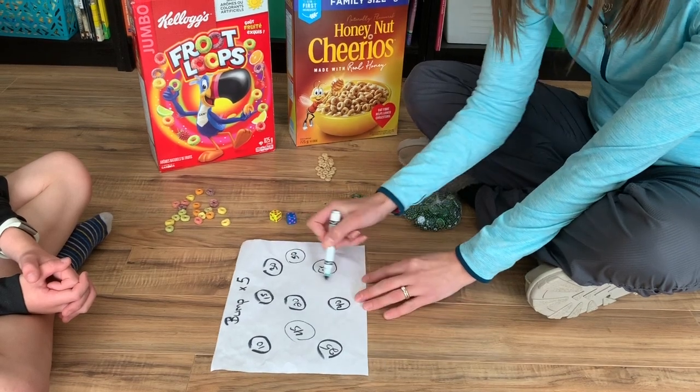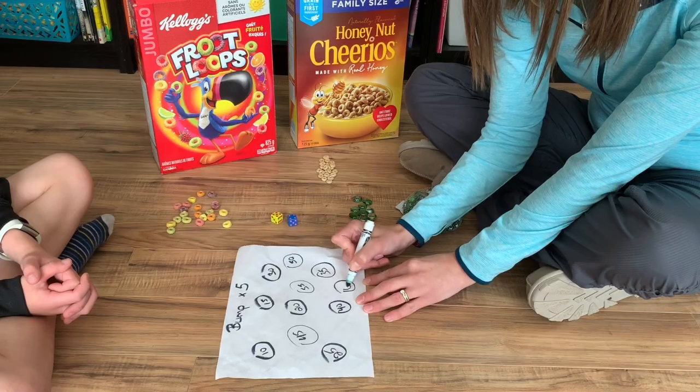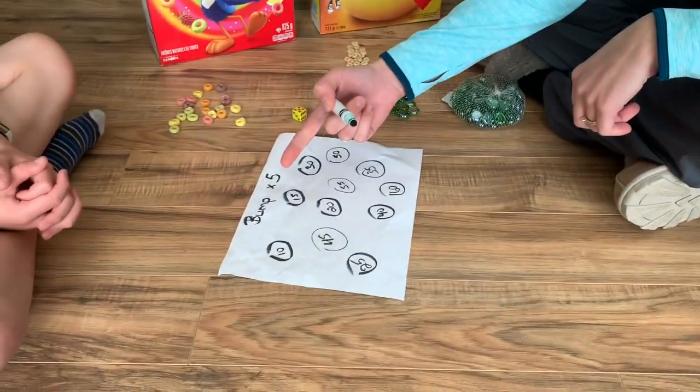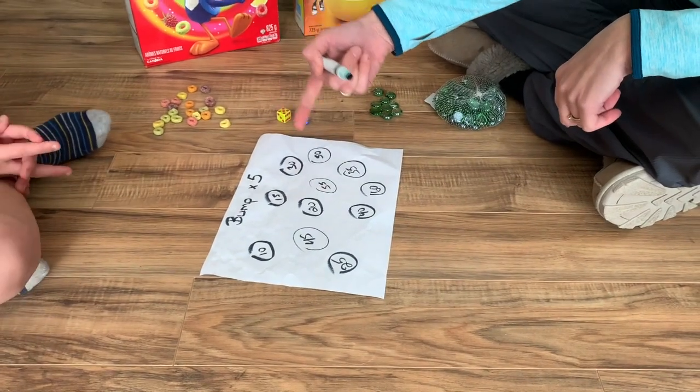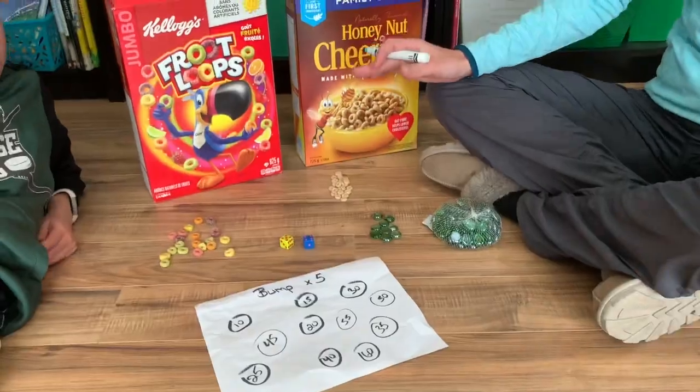I guess I should go up to 12 actually. So 55 and 60. Okay, because I know that 5 times 2 is 10, 5 times 3 is 15, 5 times 4, all the way up to 5 times 12 is 60. Okay, that's how easy it is to make.